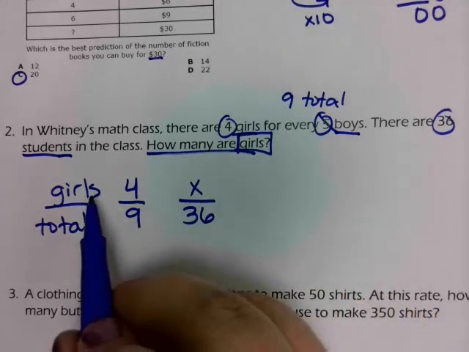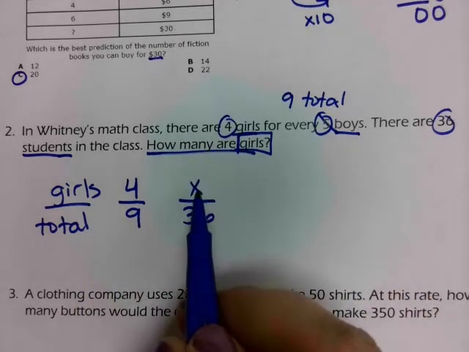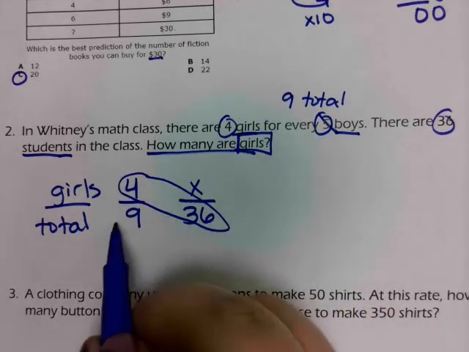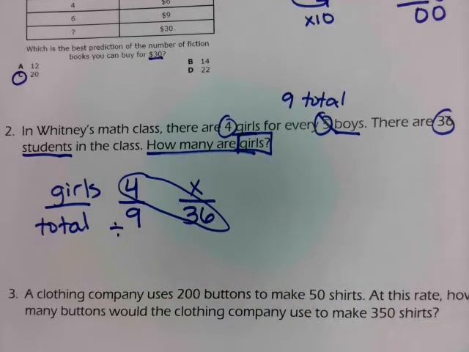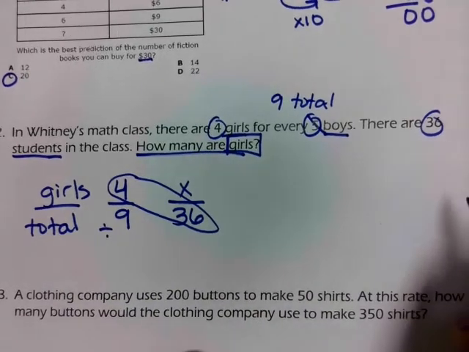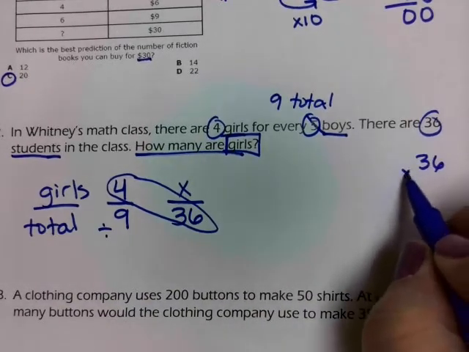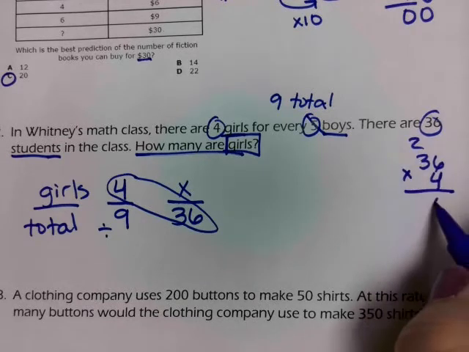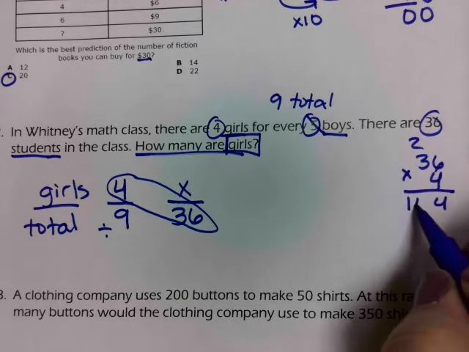I'm solving for how many girls. The question says how many girls, so my X is with girls. So I can cross multiply here and then divide by 9. Let's do that. Let's do 36 times 4 over here first. 36 times 4, I get 24. That's 12 plus 2 is 14.